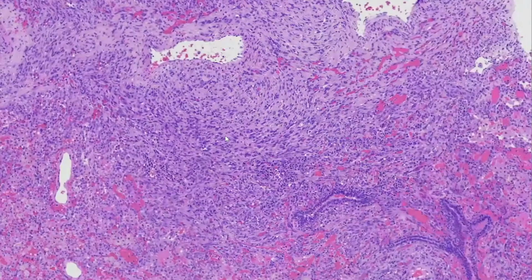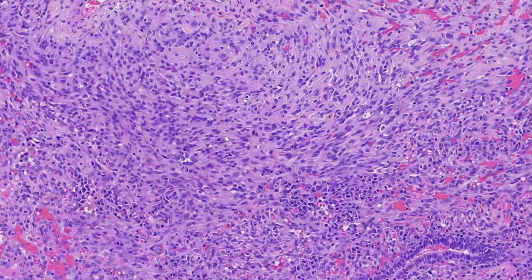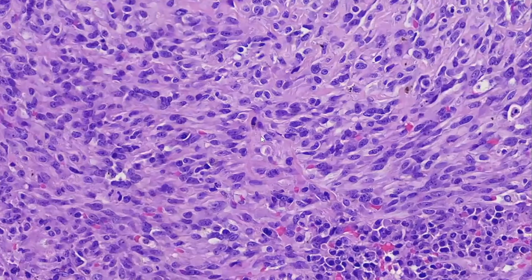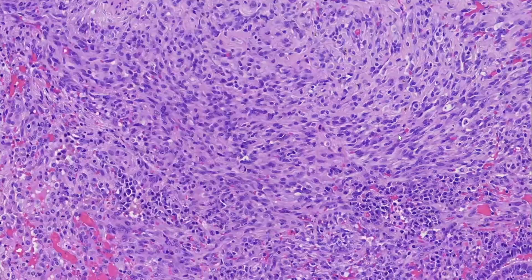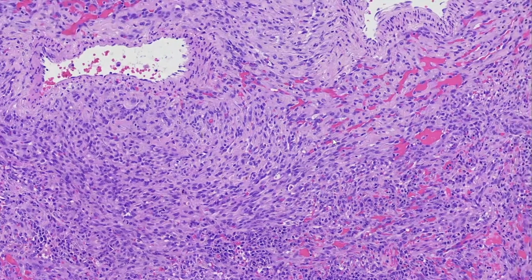And then when we go down to higher power, we can see that it's a spindle cell proliferation. And it's the proliferation of these relatively bland cells. We do note that there's relatively prominent ectatic vasculature associated with this lesion, as well as we see that some of the cells actually have intracytoplasmic lumina, as well as we see a number of extravasated red blood cells throughout. And so this should clue into your mind that this could be a vascular lesion.